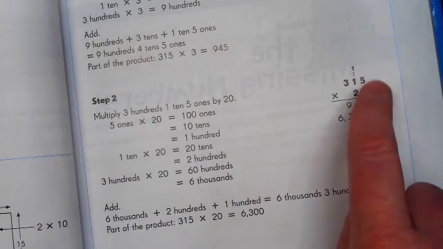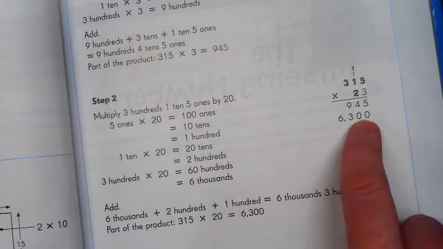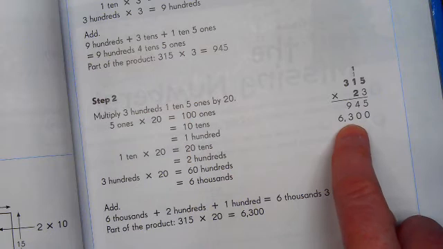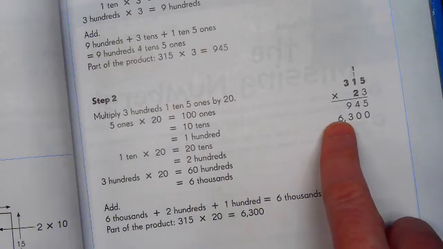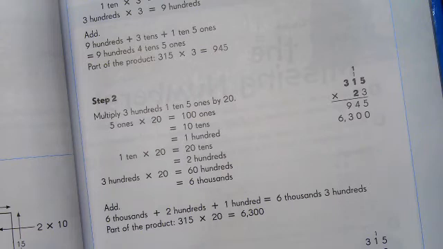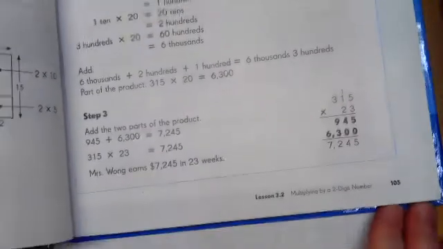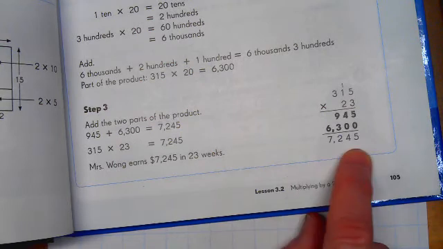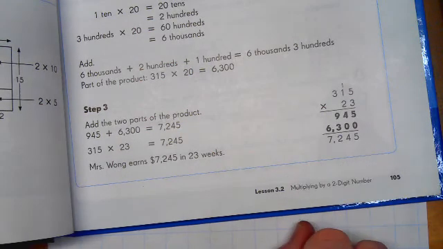Then we're going to go ahead and multiply. 5 times 2 is 10. We've regrouped the 1. 2 times 1 is 2, plus the 1 we've regrouped is 3. And then 3 times 2 is 6. And then we're going to add the partial products. When we add the partial products together, we get 7,245. So that's how much Mrs. Wong earns in 23 weeks.